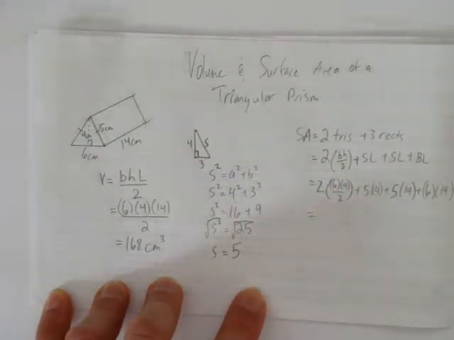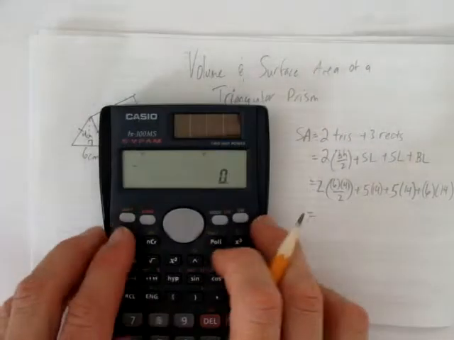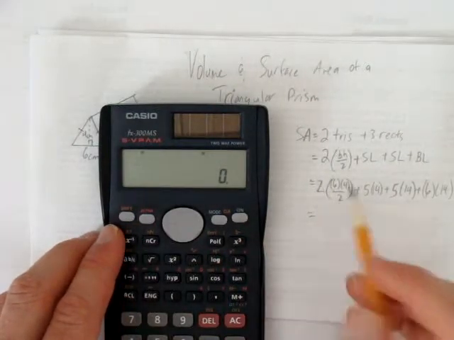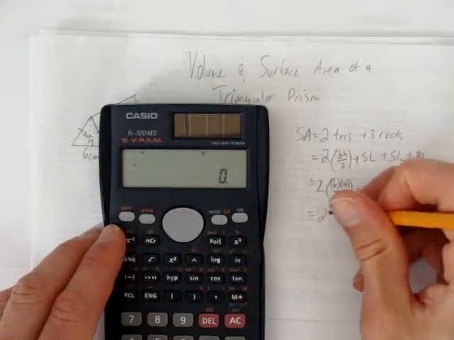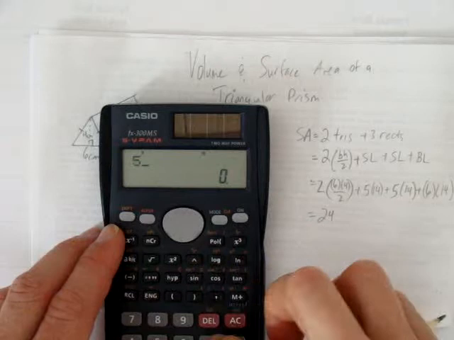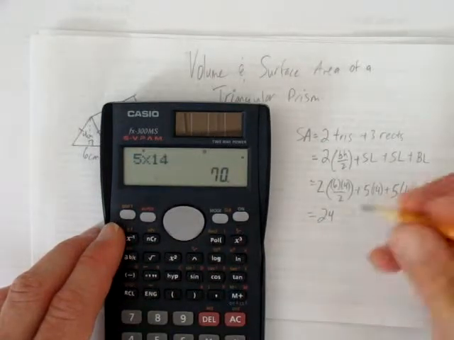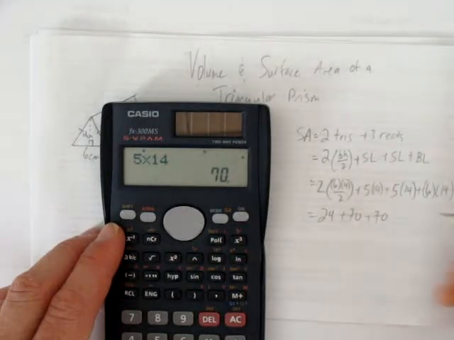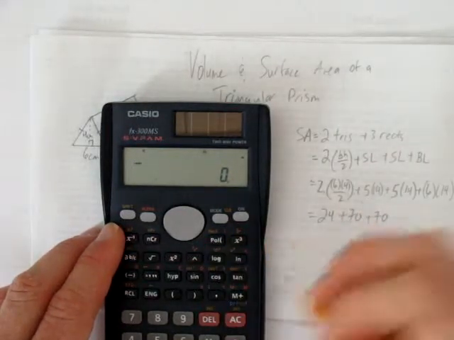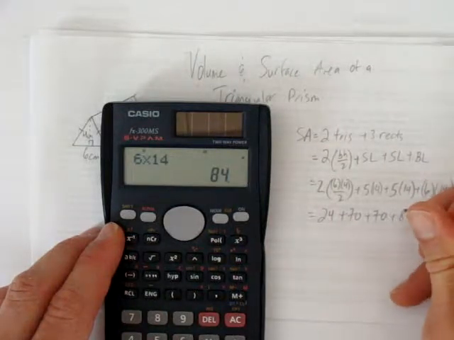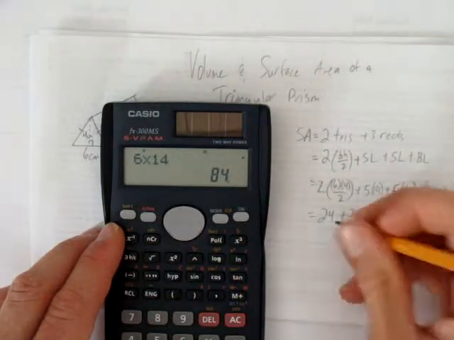So for that first part, we're going to calculate that. We know these 2's will cancel out. You could do them if you wanted, but I know 2 divided by 2 is going to cancel out. So this is really just 24. And then if you need your calculator, 5 times 14 gives you 70. We get plus 70. And there's another one, 5 times 14, which is also plus 70. And then 6 times 14, which is 84. It's nice if you can do it in your head, but no judgments if you use your calculator.